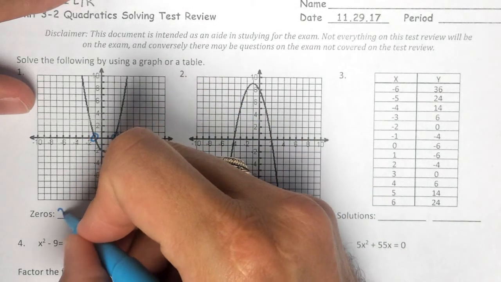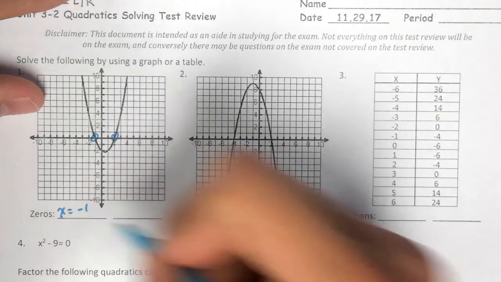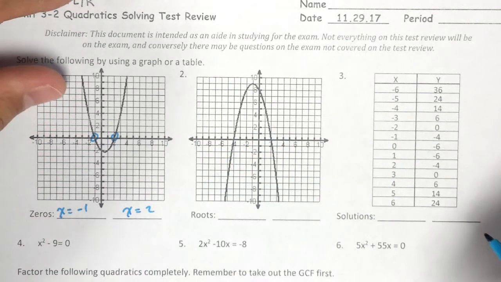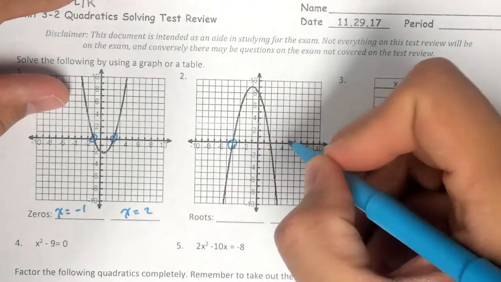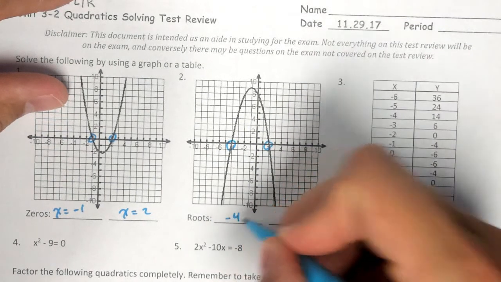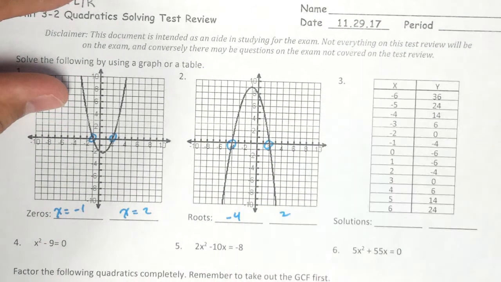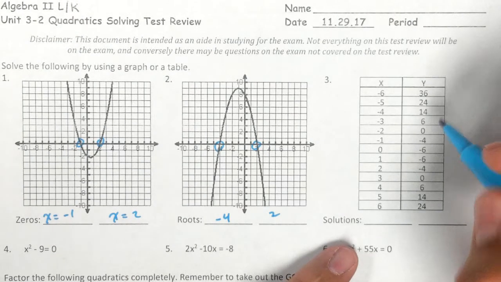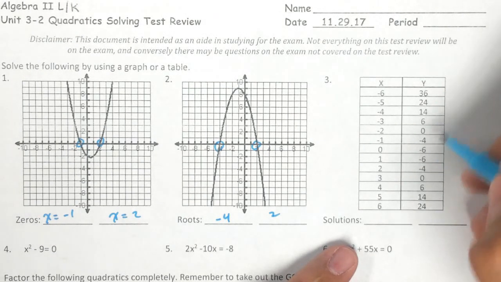This one over here, x equals -1. This one right here, x equals 2. This one crosses here and here. That's -4 and 2.